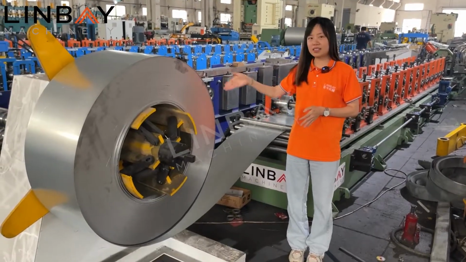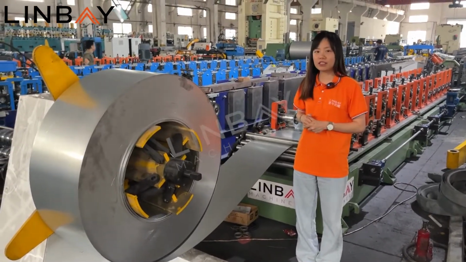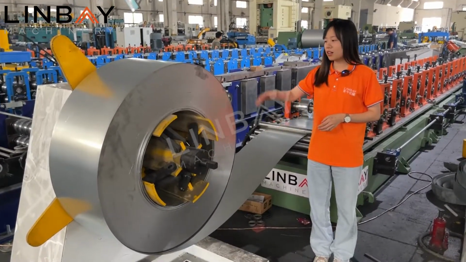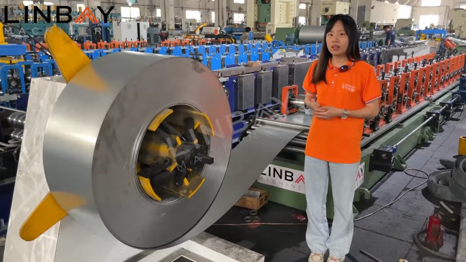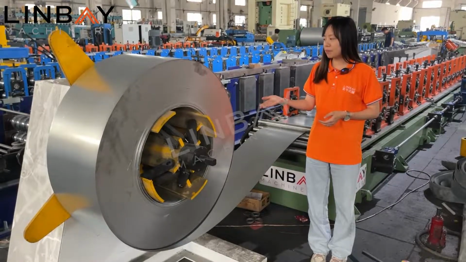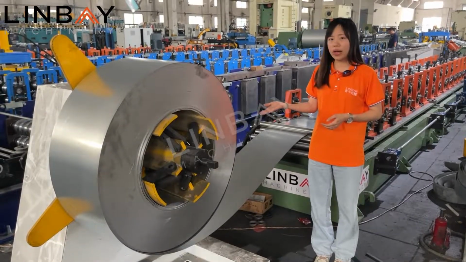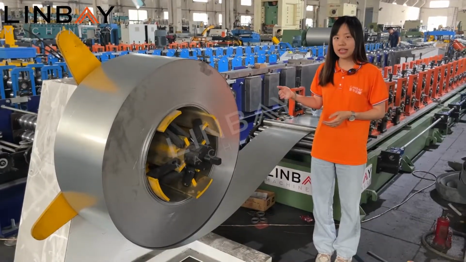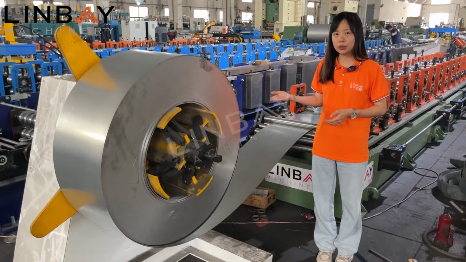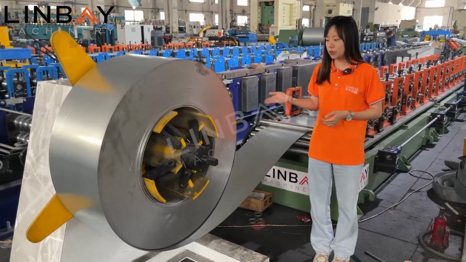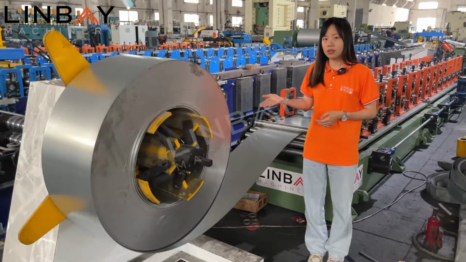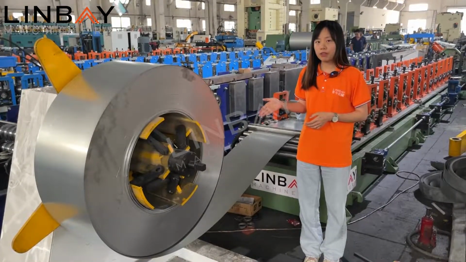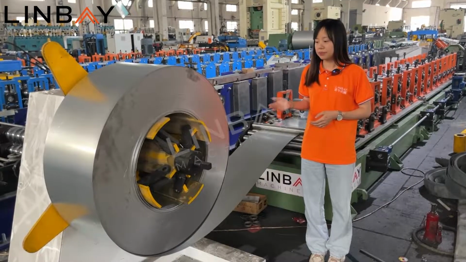Okay, so this is the start part of the whole production line. Each production line will start with the uncoiler. This is a 3-ton manual decoiler. The manual decoiler is very practical and very useful. Also, we have a higher configuration, which is a hydraulic decoiler too. It can keep the machine work more smoothly and faster too. So it's all according to your profile and your budget.